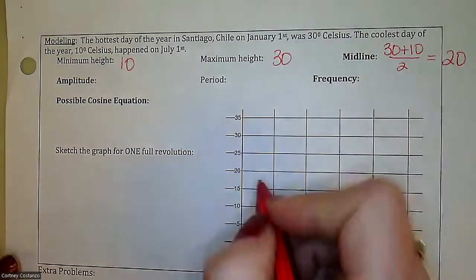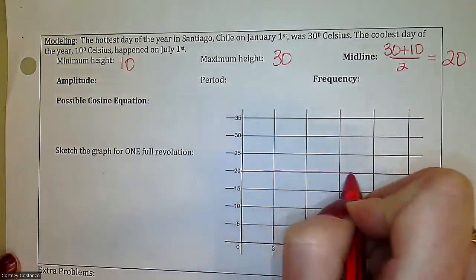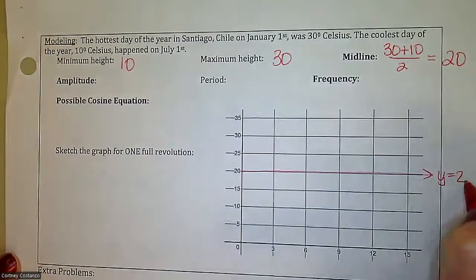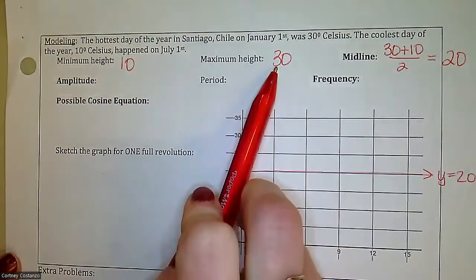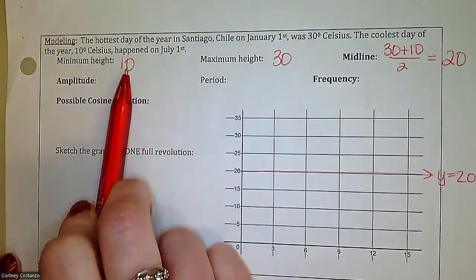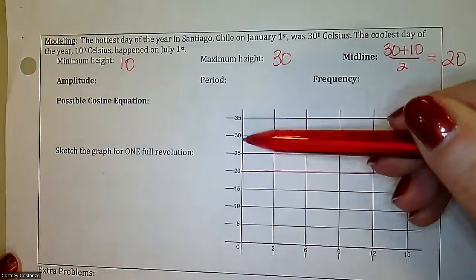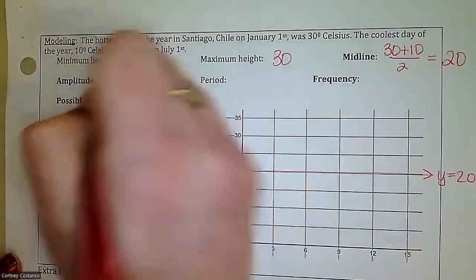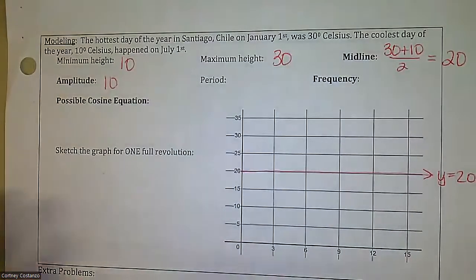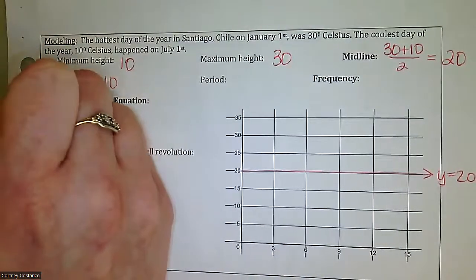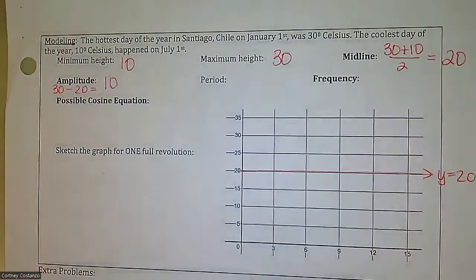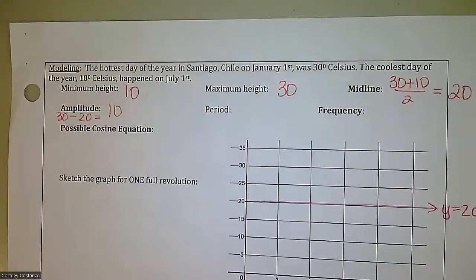Well, if my midline is at 20 and the hottest it gets is 30 and the coldest it gets is 10, I hope that you agree to get from 20 to 30, that's a difference of 10. So my amplitude, you could do the maximum minus the midline, and that would get you your amplitude. Now the period is a little bit trickier to think about.